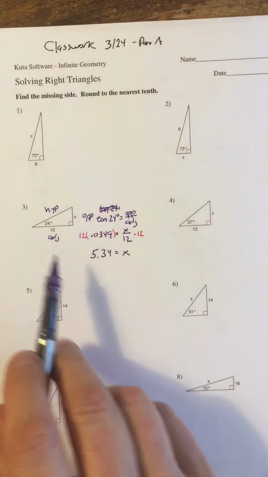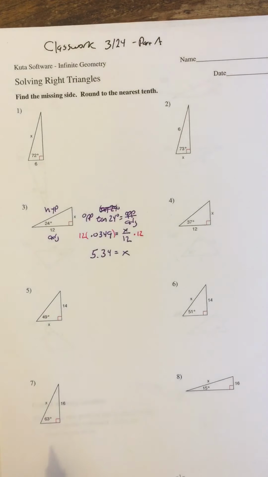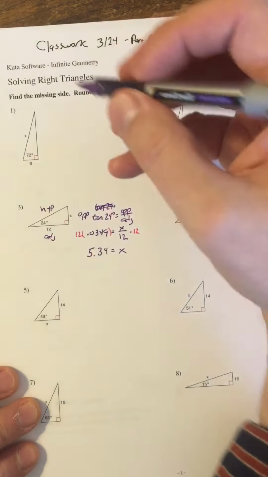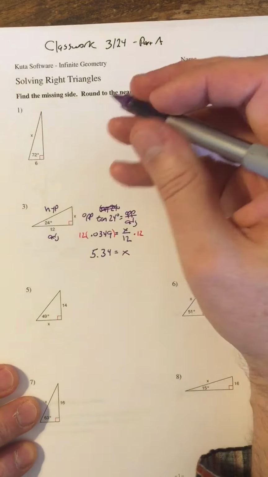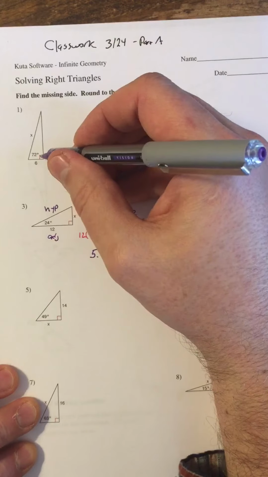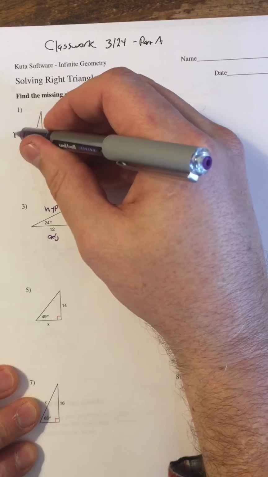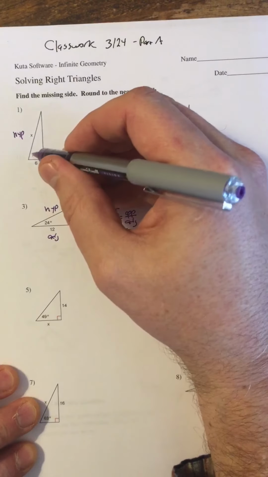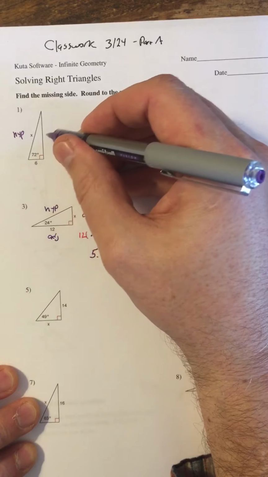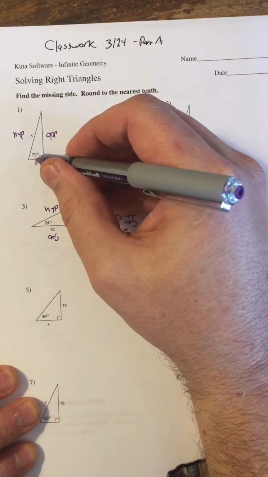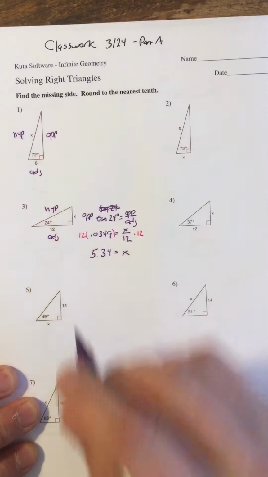Now I did number 3 first. We're going to go up and do number 1 after that because the algebra is a little different in number 1. But I still start, you start on all of these by saying, where's the hypotenuse, which is easiest to find. It's always across from the right angle. So here's our hypotenuse. Our opposite side is the opposite to the given angle. So there's opposite, and our adjacent side is next to the given angle right there.